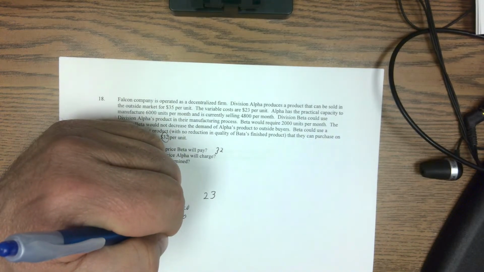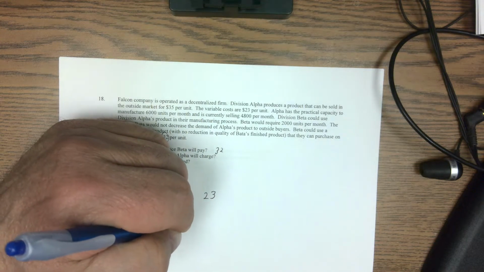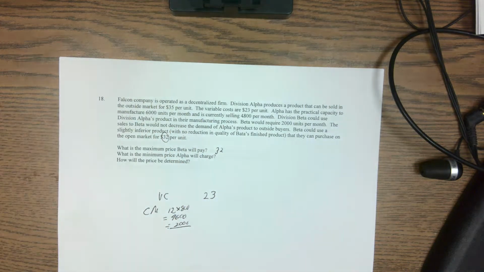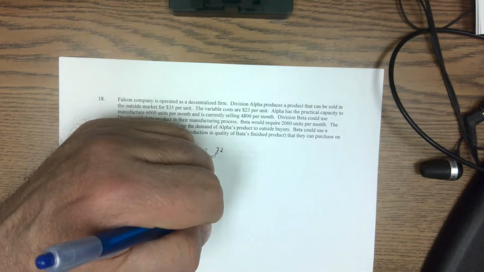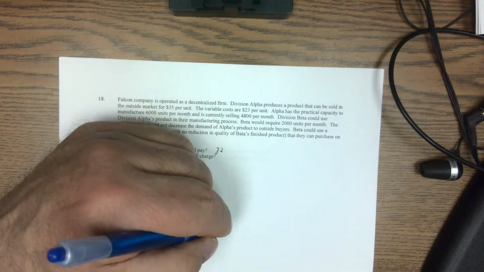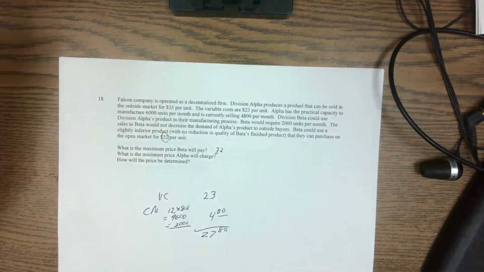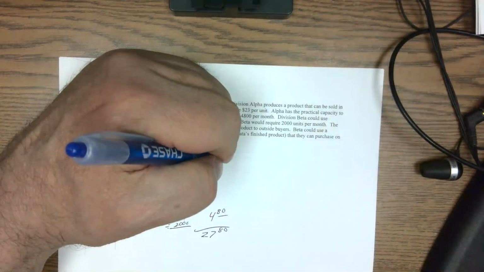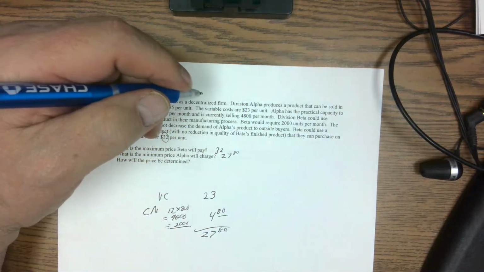And we're going to divide that by 2,000 units. Is $4.80. So $27.80 is the minimum that they will charge.